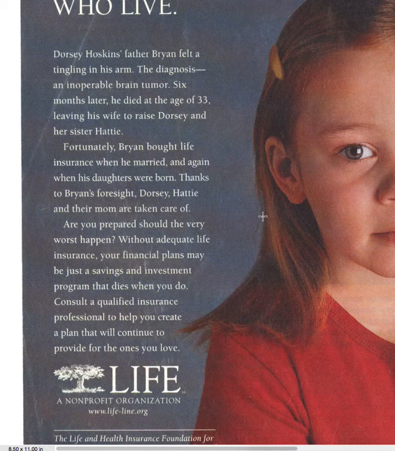"Are you prepared should the very worst happen? Without adequate life insurance, your financial plans may be just a savings and investment program that dies when you do. Consult a qualified insurance professional to help you create a plan that will continue to provide for the ones you love." So whereas the first two paragraphs are all story, this turns it to you, the reader. And the language is far more formal, appeals more to our logic, our logos, whereas these early ones appeal much more to our pathos, our emotions. It's appealing to our ethos, our desire for an authority, a qualified insurance professional there.